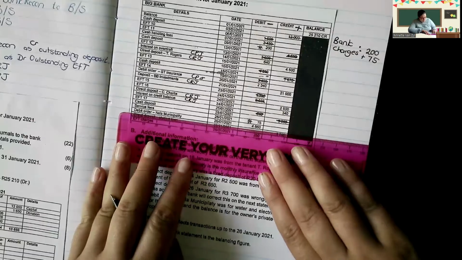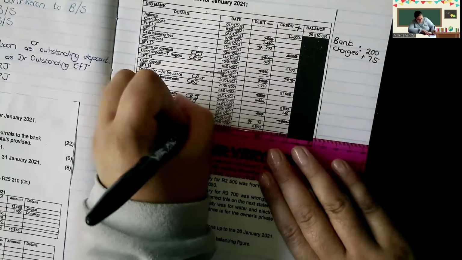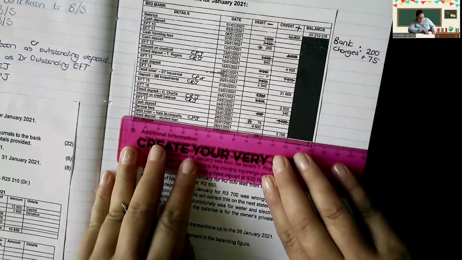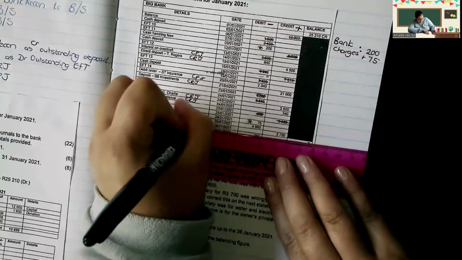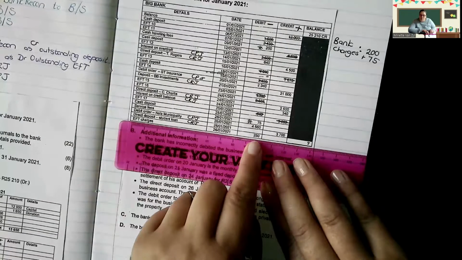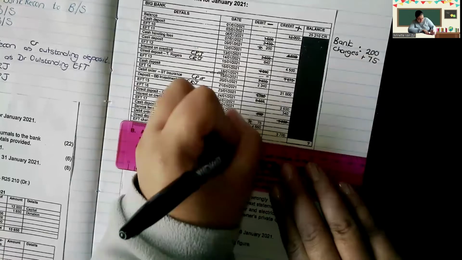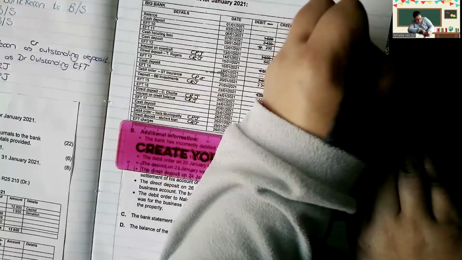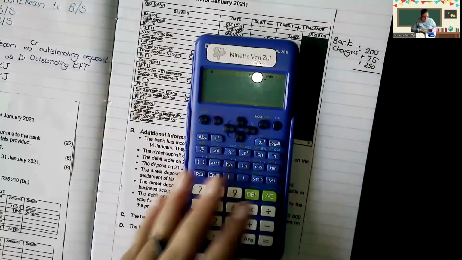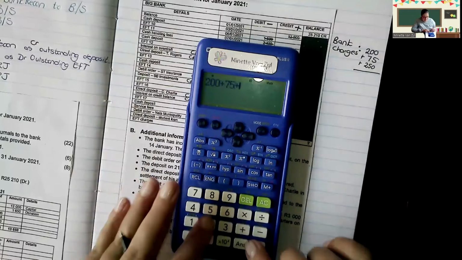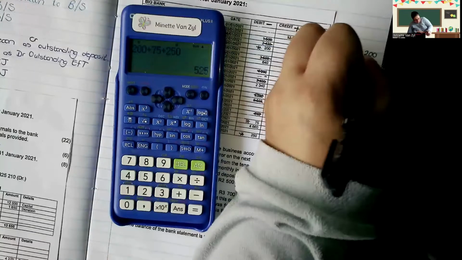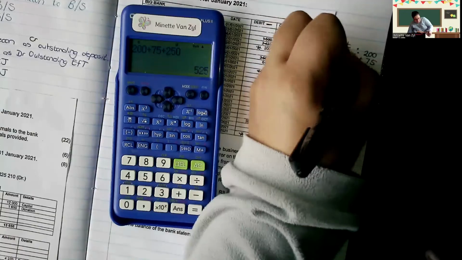A debit order to the municipality is money that's paid, CPJ. Then I have a direct deposit student loan. So it's money received, CRJ. And we have EFT charges. This EFT charges forms part of your bank charges. I'll add 250 to that bank charges. And let's add up these bank charges. 200 plus 75 plus 250, my bank charges is 525. And bank charges is recorded in the CPJ.